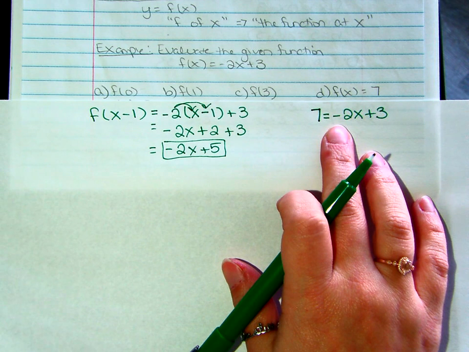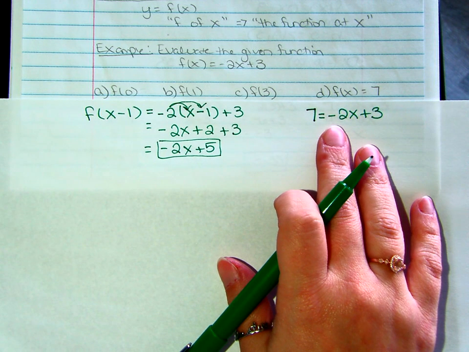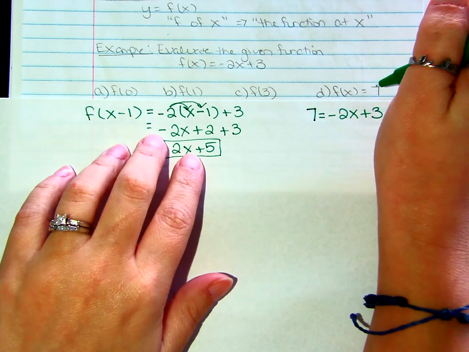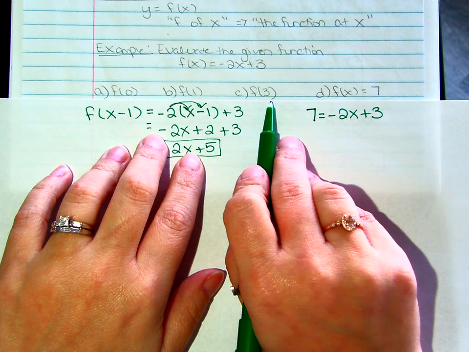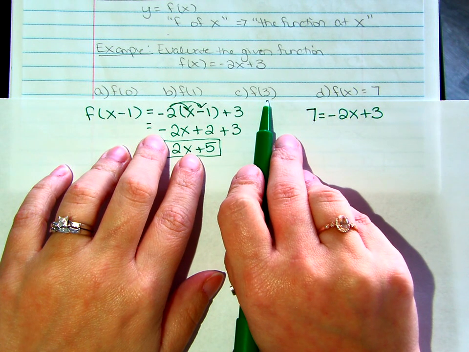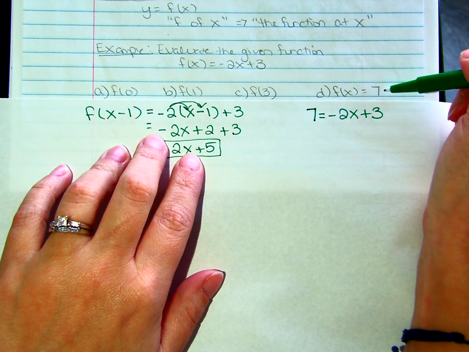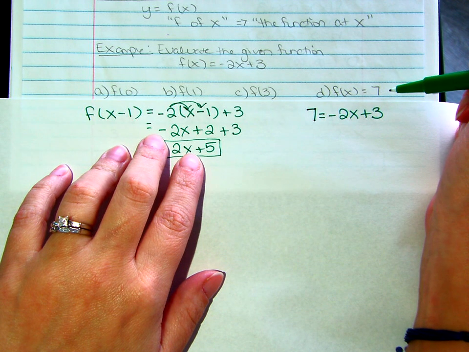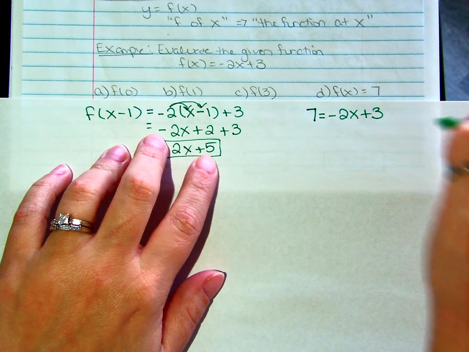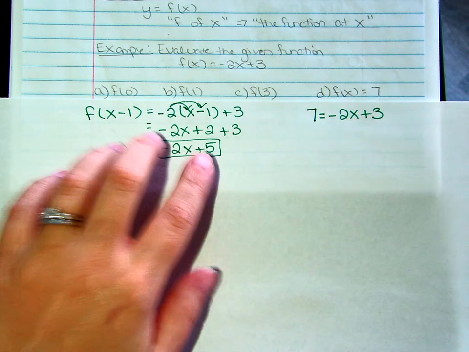So this one is different only in that here we were replacing our x values with 3 and solving and figuring out our y. Here, in essence, they gave us our y value, and we got to figure out what x value works for it. So how would I solve this equation? What is the first step?